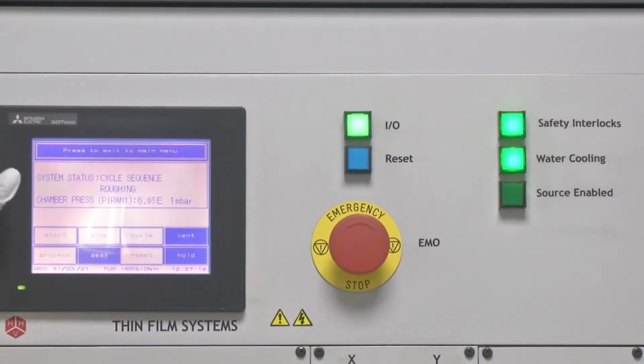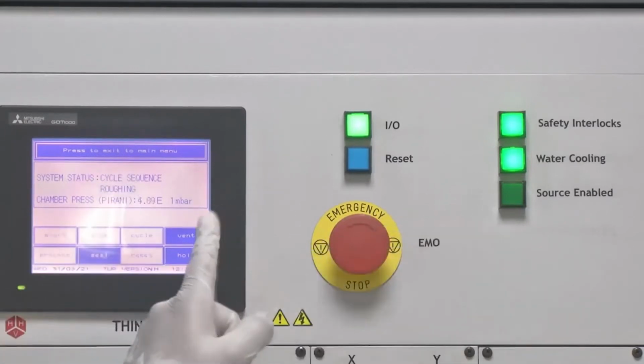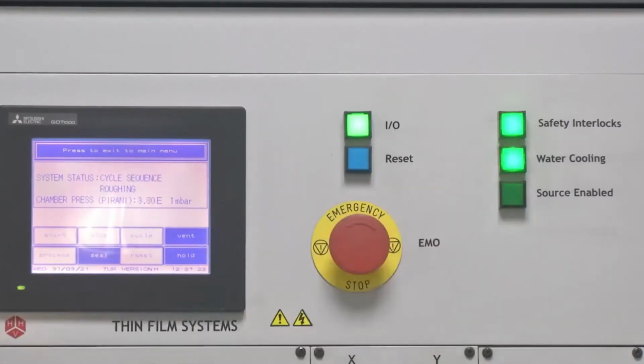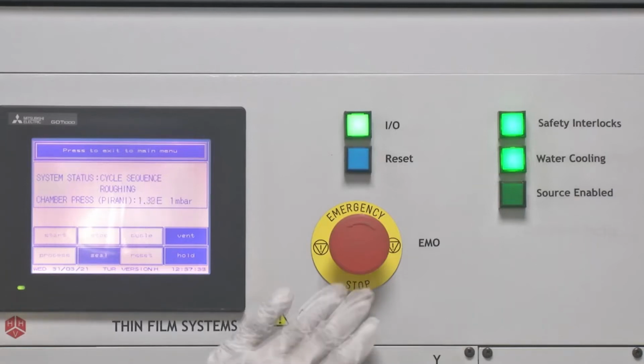Now as soon as the chamber pressure reaches a particular value, which is typically 10 to the 1 millibar, you can see that the indicator for safety interlocks, which was earlier off, is now turned on. It is highlighted green in color. Another important part of the electron beam evaporation system, or for that matter any such complex system, is the emergency stop button, which can be seen here.